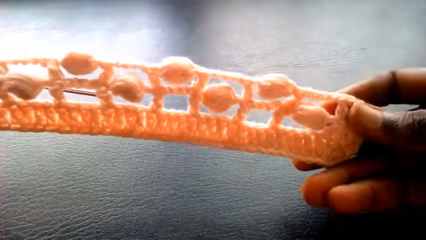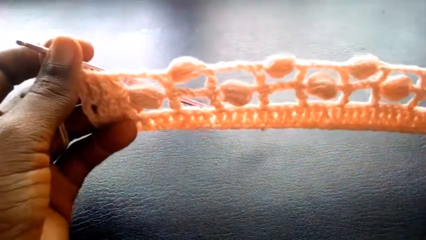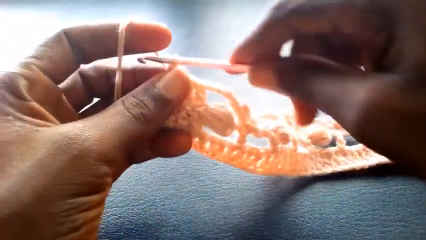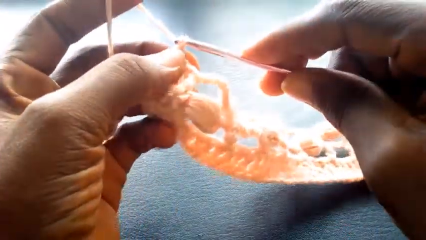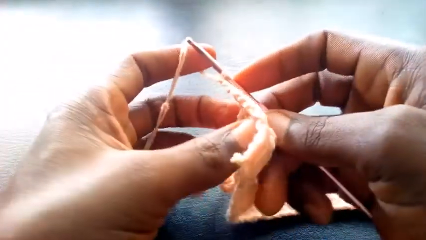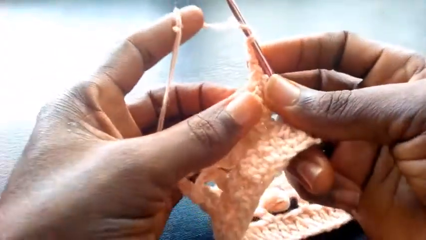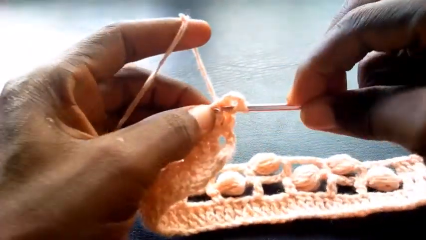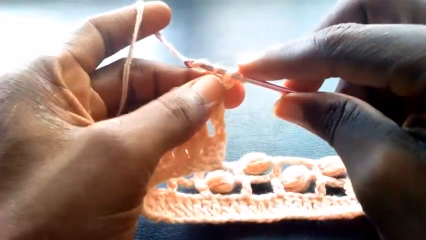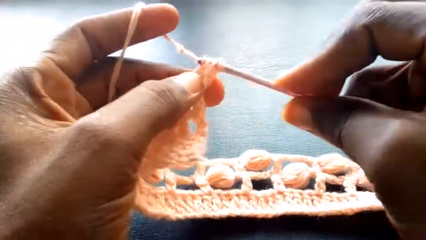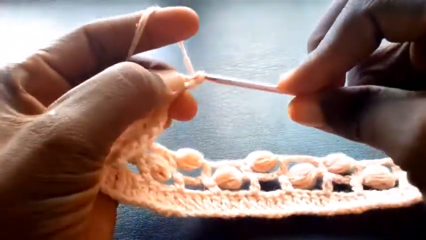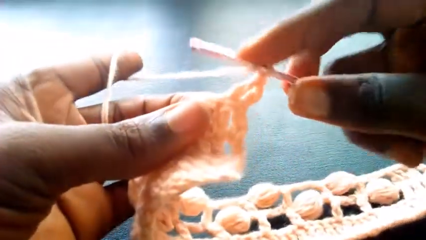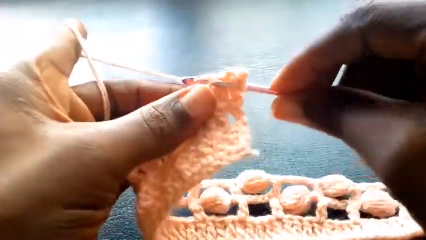Now, as you can see, that round has been completed. So right now I'm going to proceed. I'm going to chain another 3 right here: 1, 2, 3. Having chained 3, I turn it again like so into the next loop, or the second loop, with triple crochet. I proceed, triple crochet.